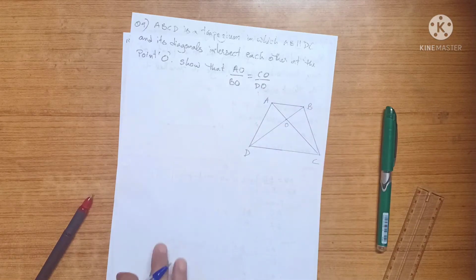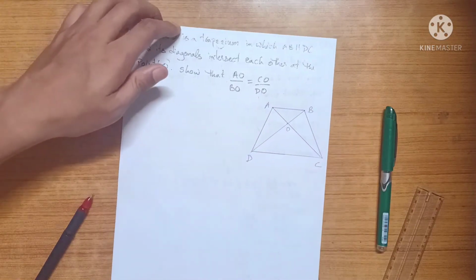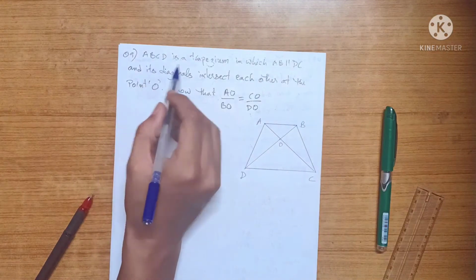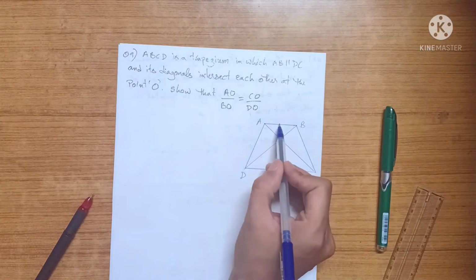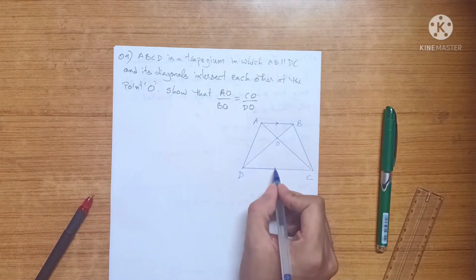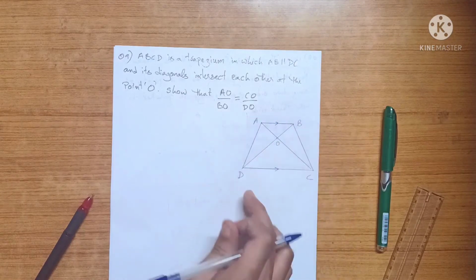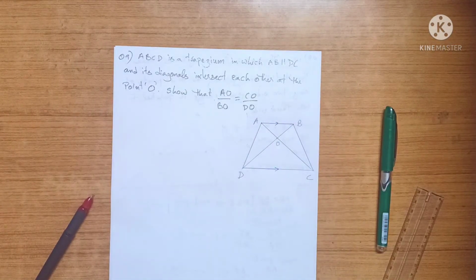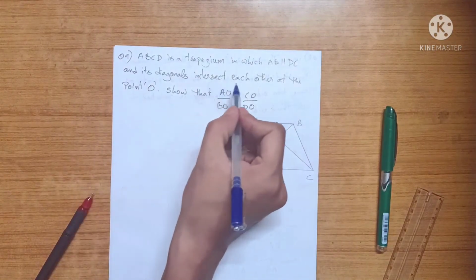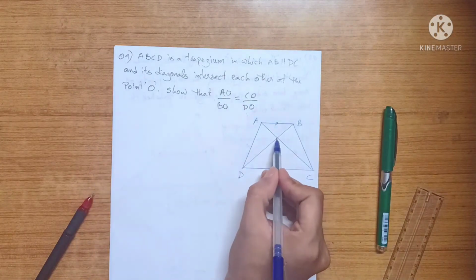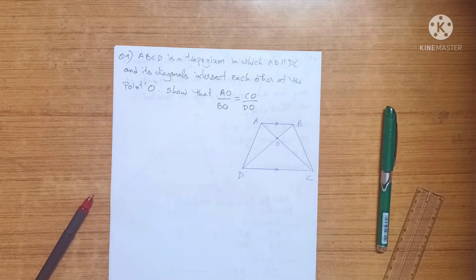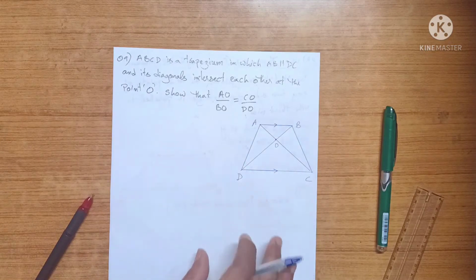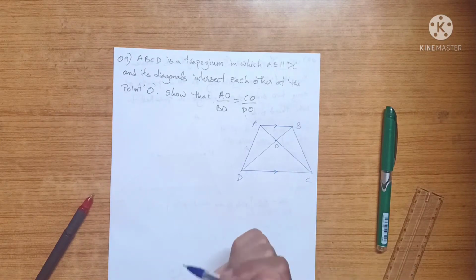So they're asking us, this question is quite important, okay? ABCD is a trapezium in which AB is parallel to DC. And its diagonals intersect each other at point O. By the way, in this question, they did not give you the diagram, right? You have to draw your own diagram.